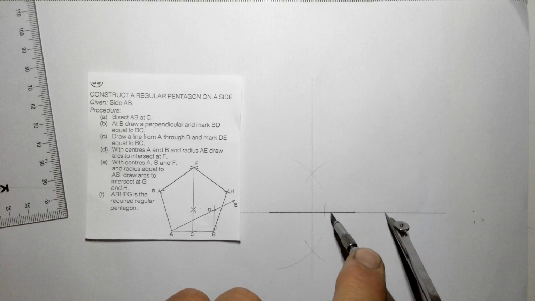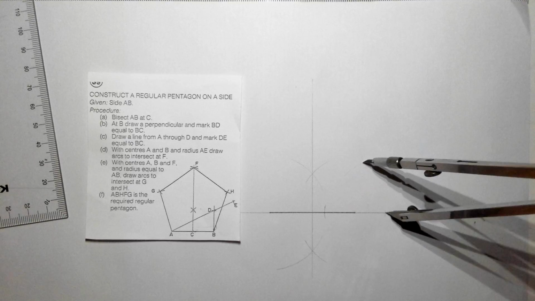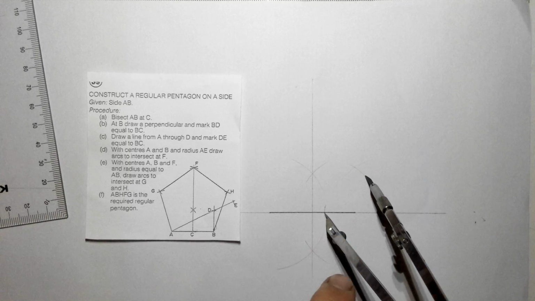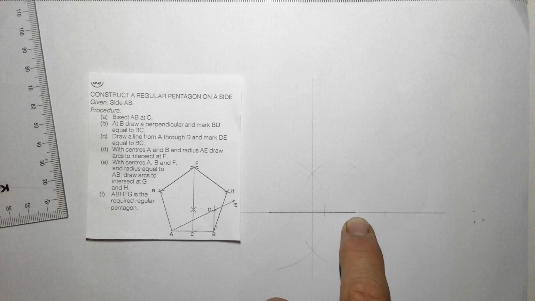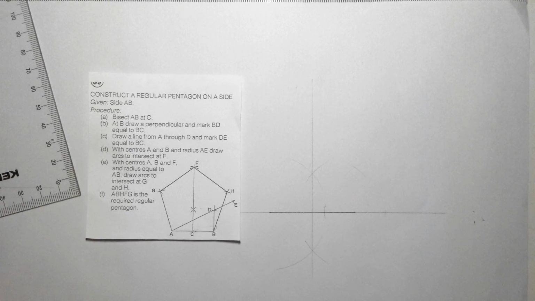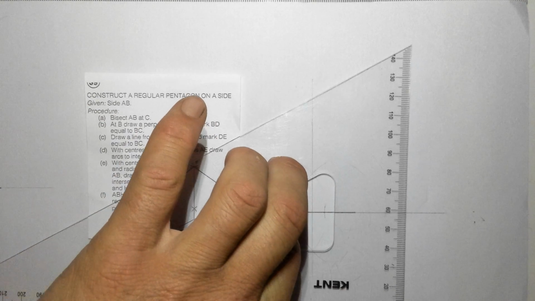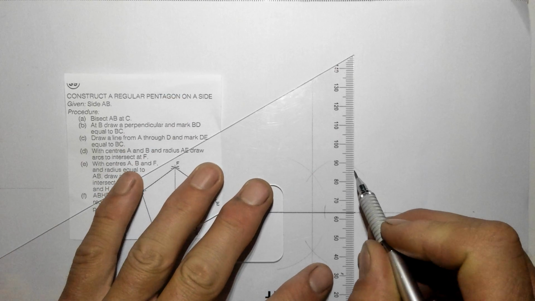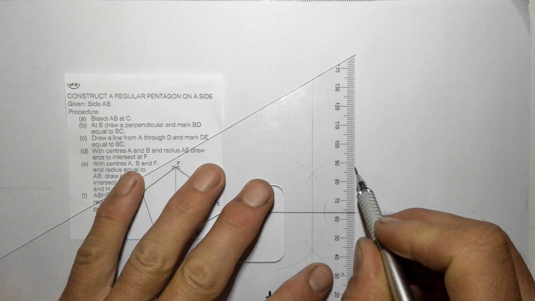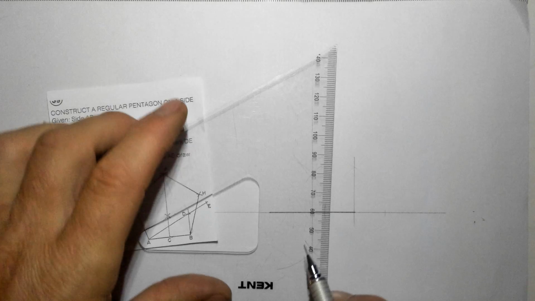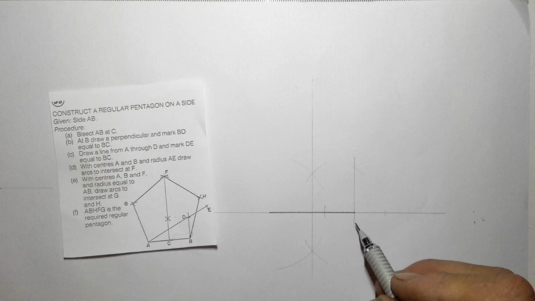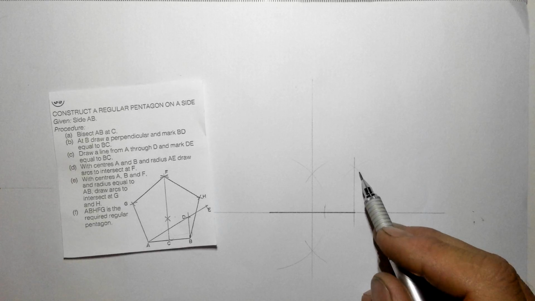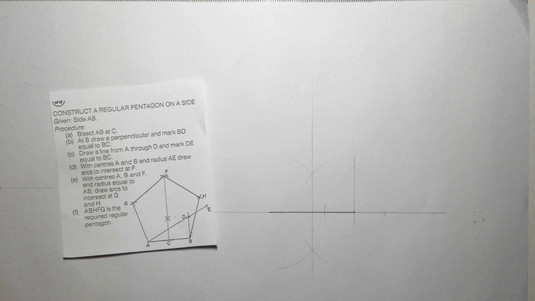Take my compass back out over halfway, swing up, take this one here, swing up as well, and from that end there, or that point, up to there should be our perpendicular. Just throw down the construction line, from there down to there, looking good. Pretty happy with that. Okay, so from the end of the line up through the intersection is our perpendicular.